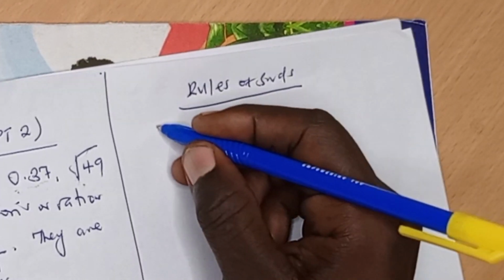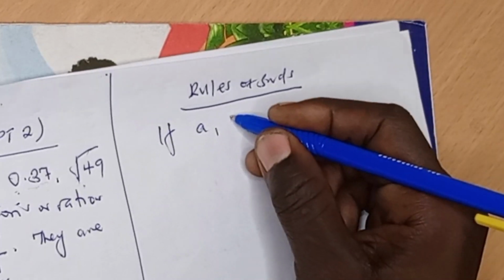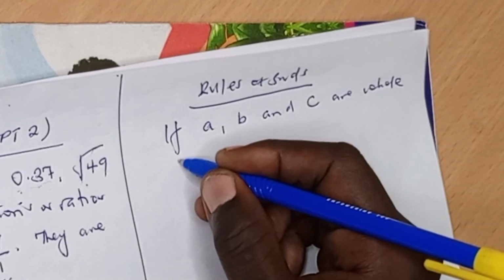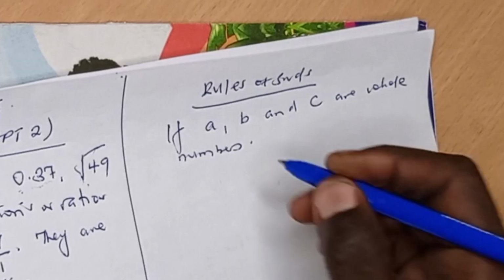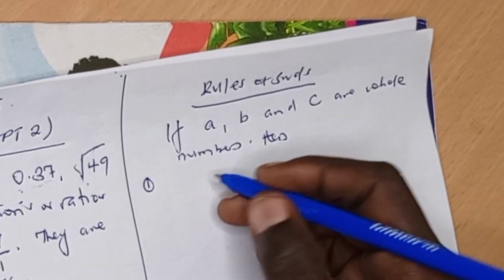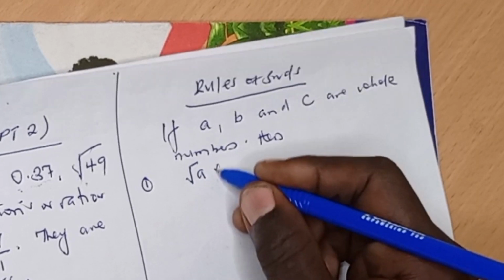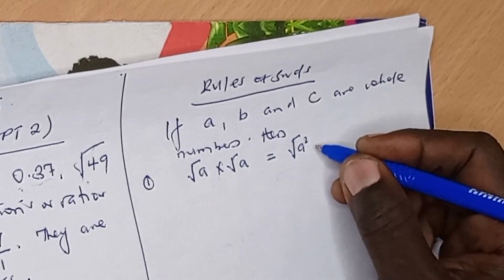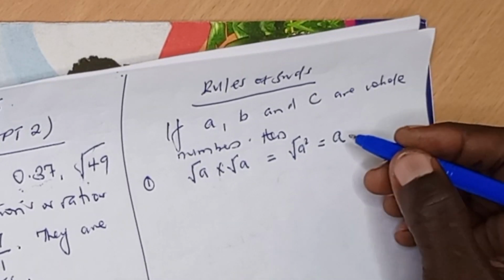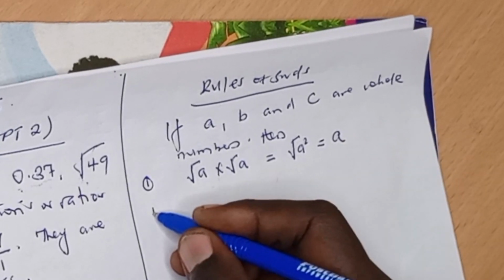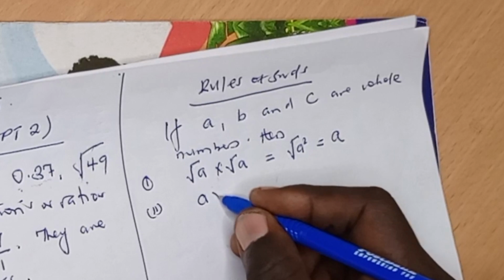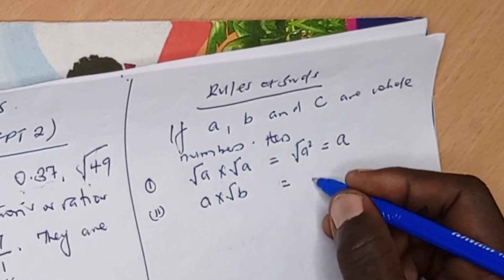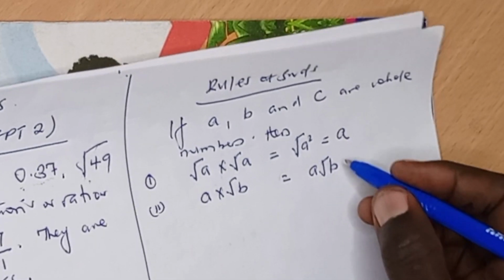We take, for example, if A, B, and C are whole numbers, then rule 1: root of A times root of A gives us root of A squared, which is just A. So root of A times root of A gives us just A. The next one is A times root of B. Now this A will multiply the coefficient of the root, giving A root of B. This is the second rule.